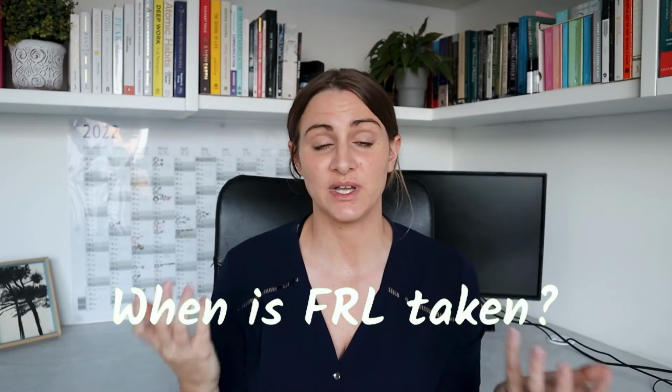When is family responsibility leave taken, or when can an employee take family responsibility leave? Now, the first event that a person used to be able to take family responsibility leave for is when their child is born. This is no longer the case. When parental leave, adoption leave, and commissioning parental leave came into effect, the family responsibility leave section was altered to remove the part that states a person can take family responsibility leave when their child is born.